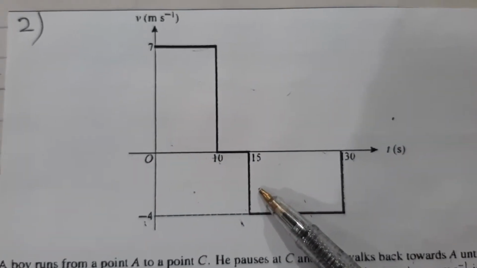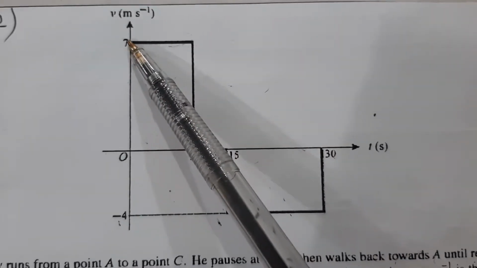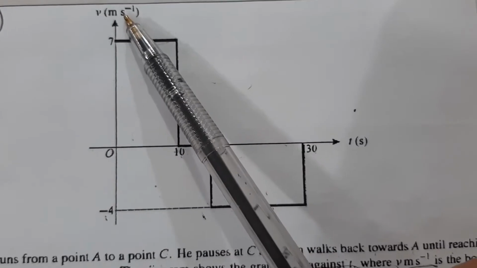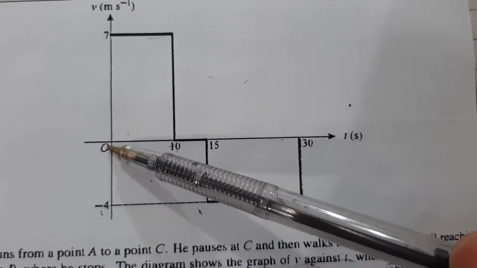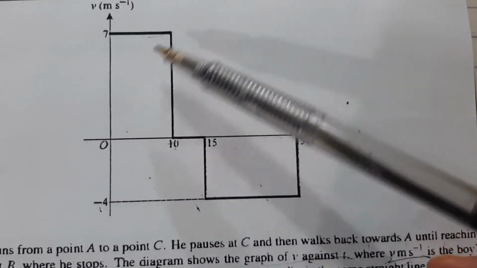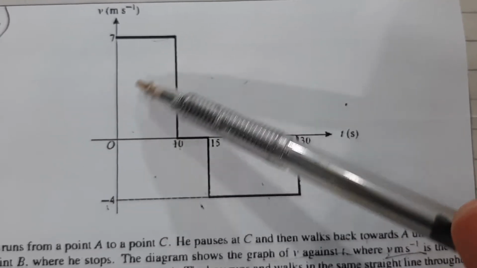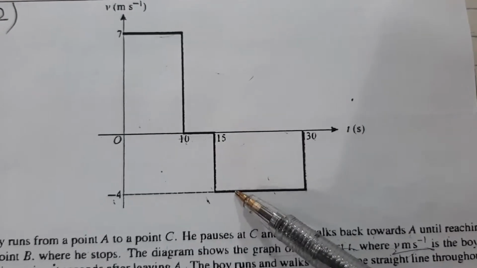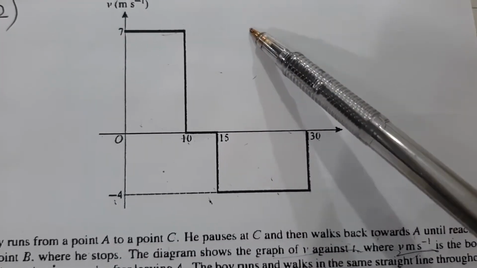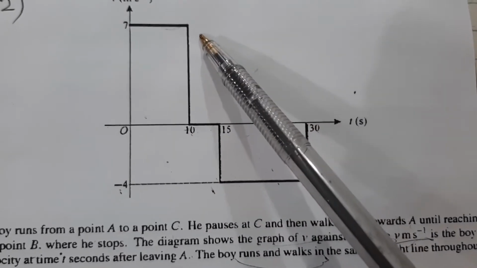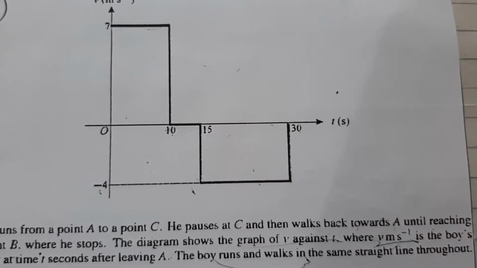In the last video I showed you when the velocity is constant in the velocity time graph, then the displacement time graph reflects this line, right? Constant velocity covering the distance. And when it is on the negative side, it shows like this. And this shows a horizontal line on the displacement time graph.